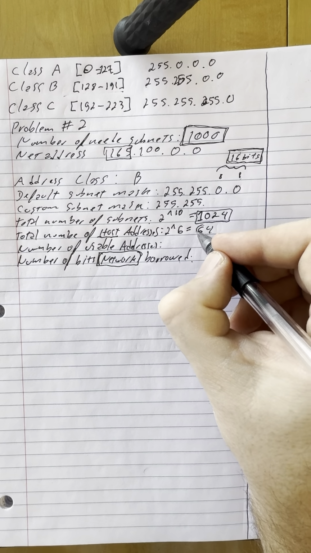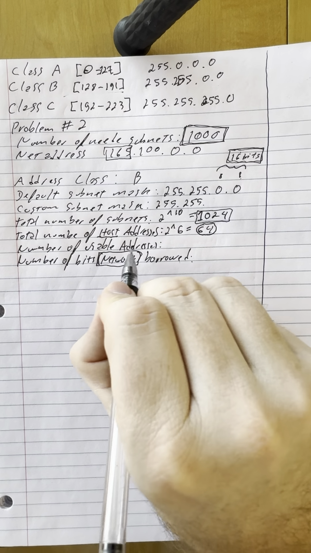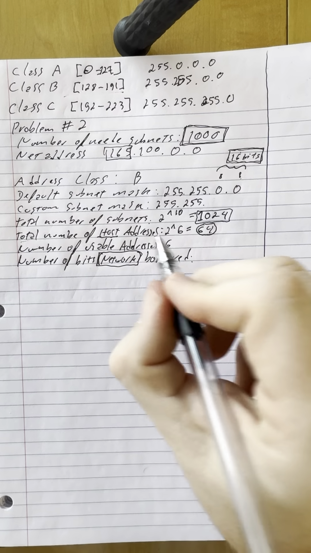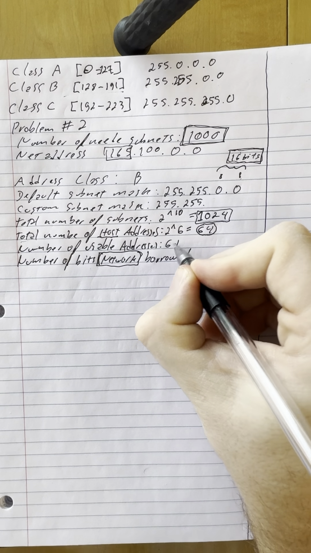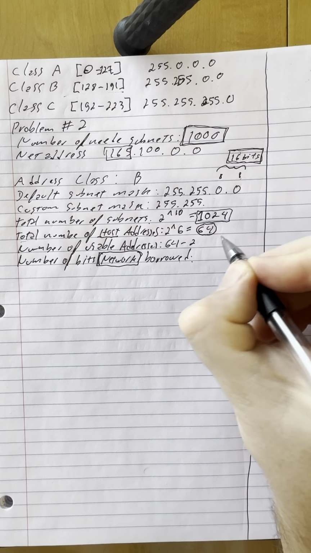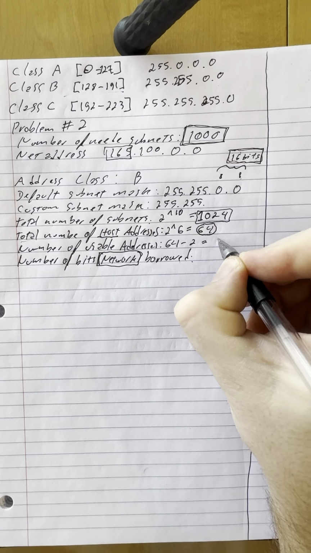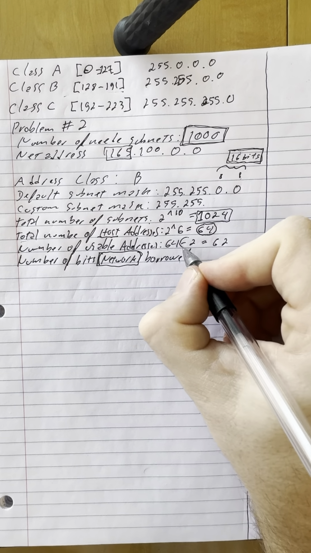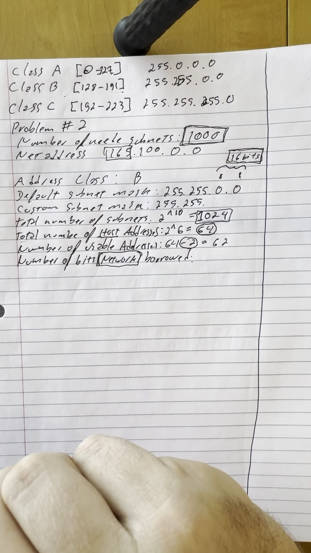But this doesn't mean we will be able to use 64. The number of usable addresses will always be the total host addresses minus 2. It equals 62. Why is that? Why minus 2?